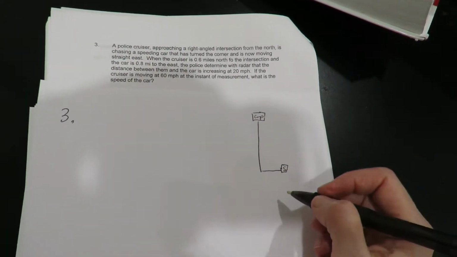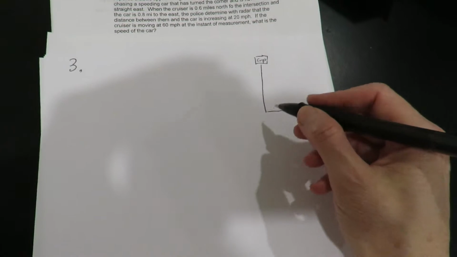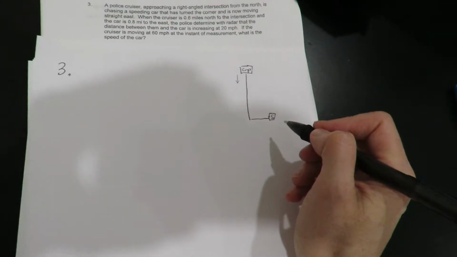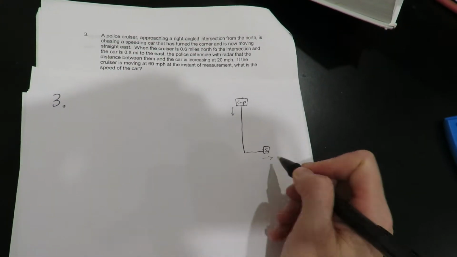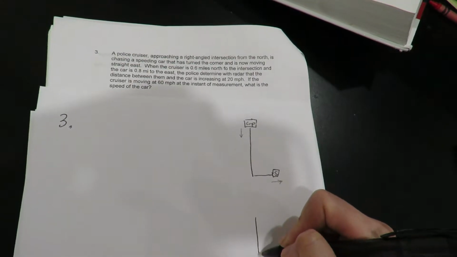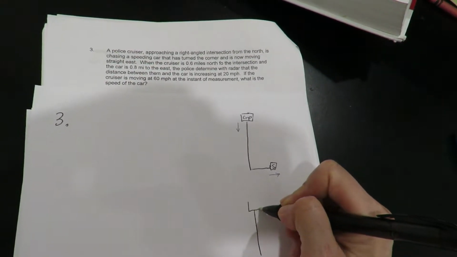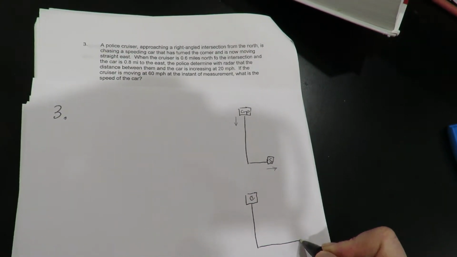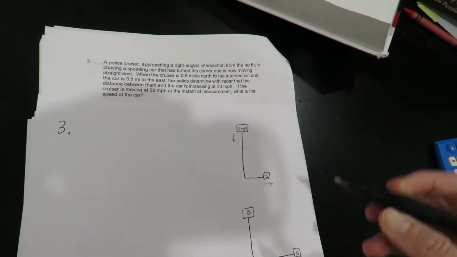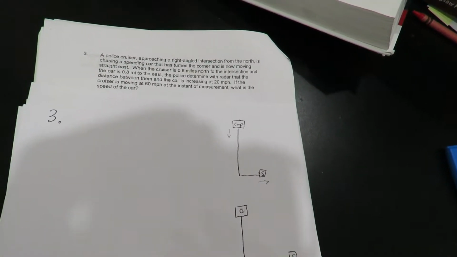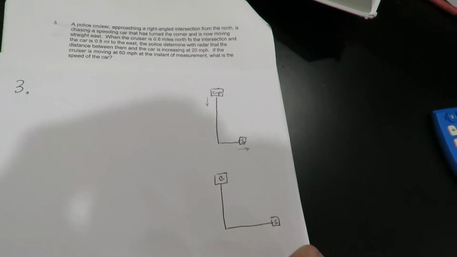Alright, I like this version better. So the cop is going to drive this way, right? He's heading towards the speeder. The speeder is trying to move away from the cop, so the speeder's going that way. I'm just going to do C for the cop. So over time, this side should be getting shorter, this side should be getting longer, right?